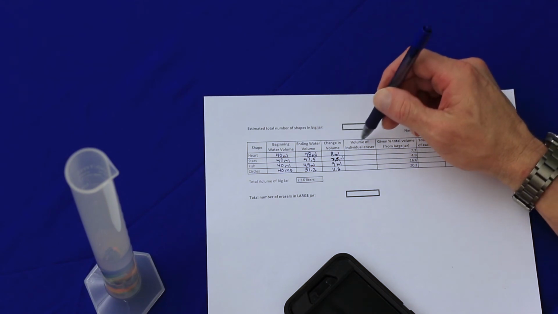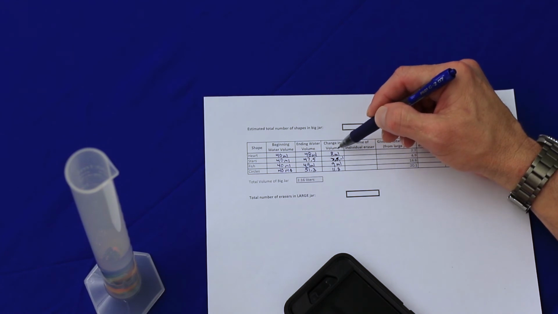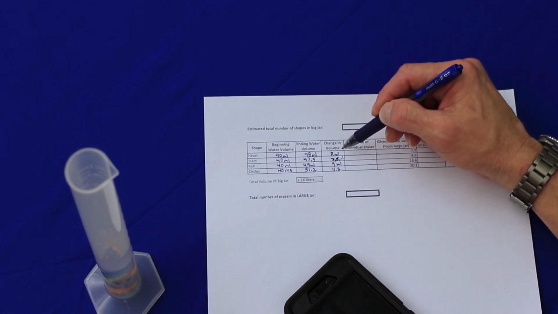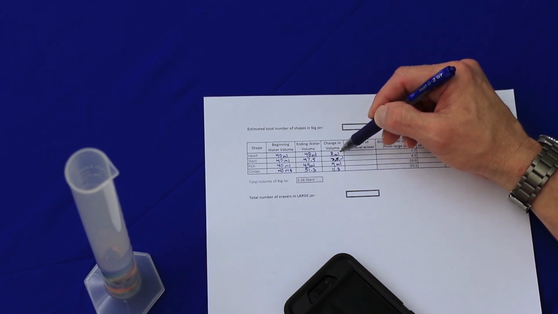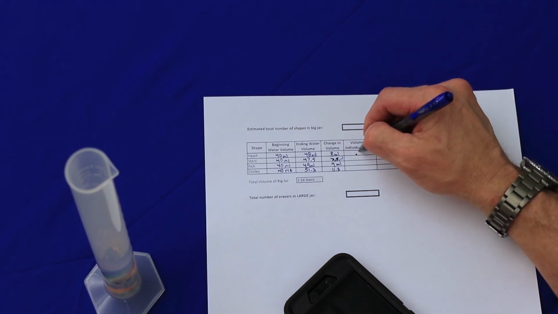So to determine the volume of each individual eraser, you would divide the change in the volume by 10 because we used 10 erasers. So 8 divided by 10 is 0.8.